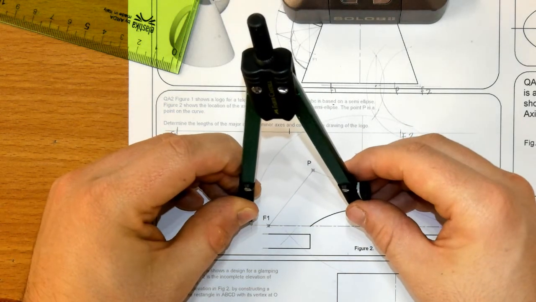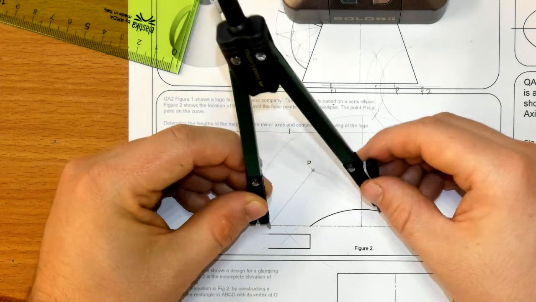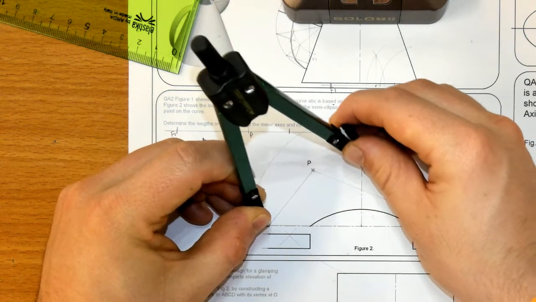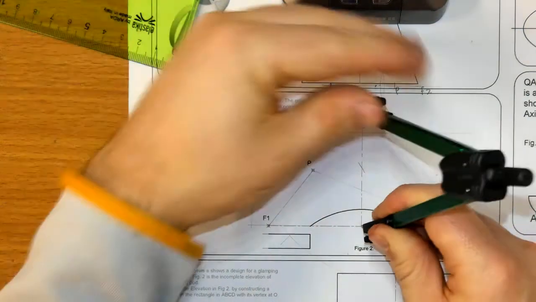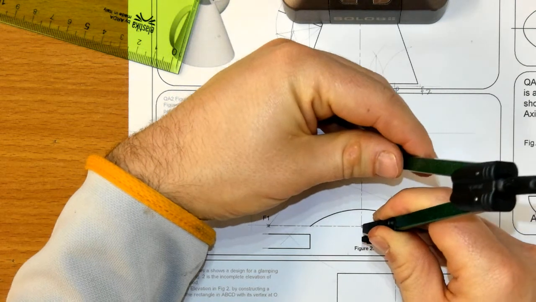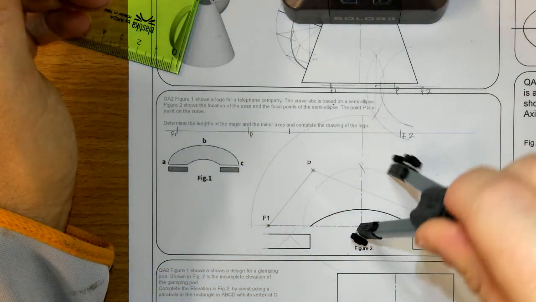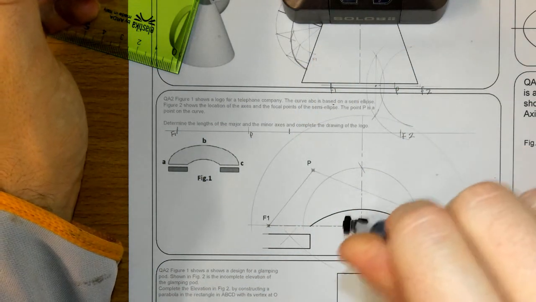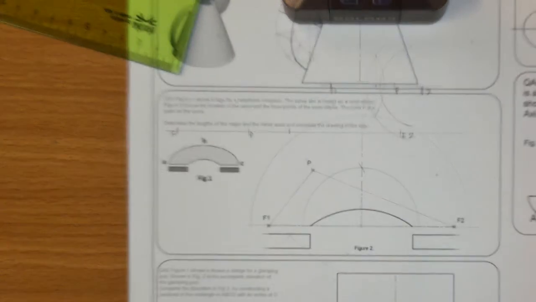Now I have half the major radius. I'm going to swing from the focals to find the minor. Then you can do your 60-30.